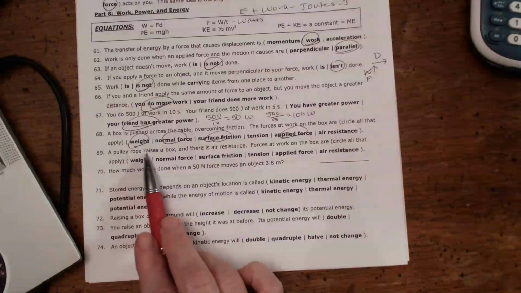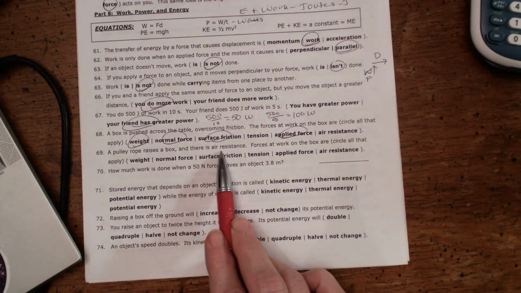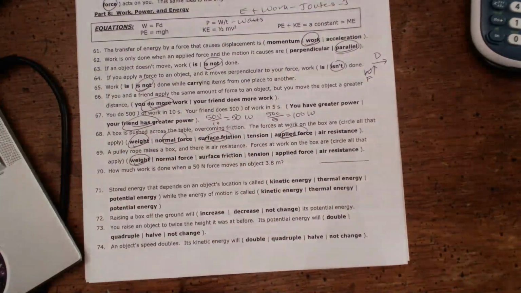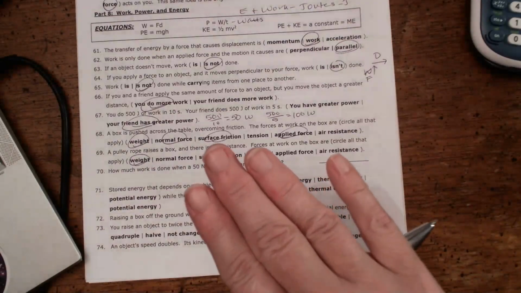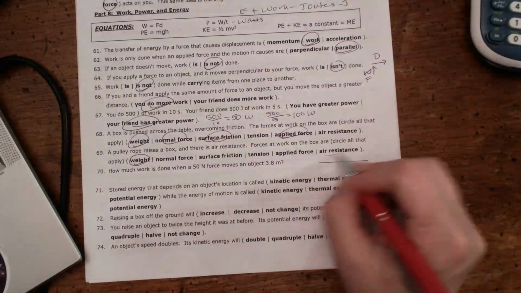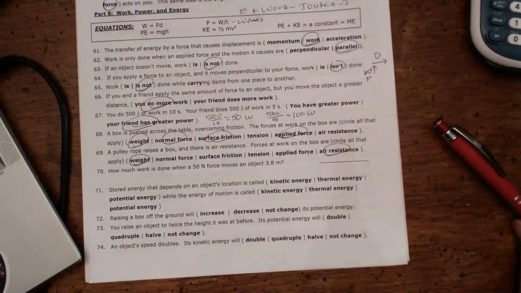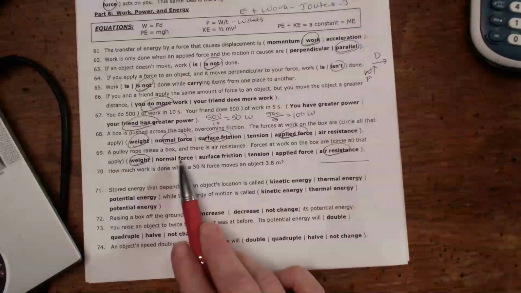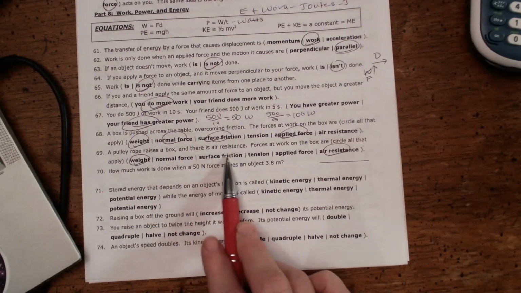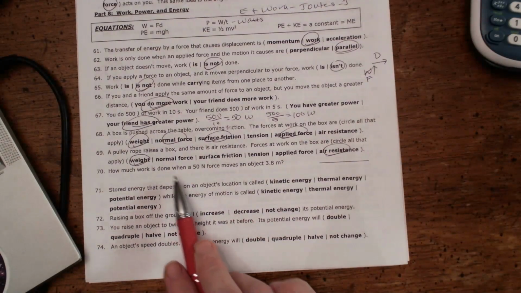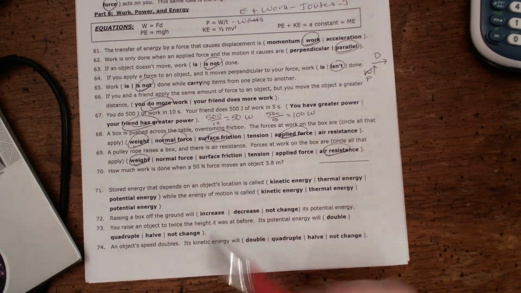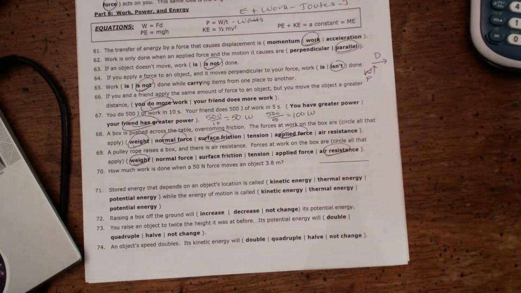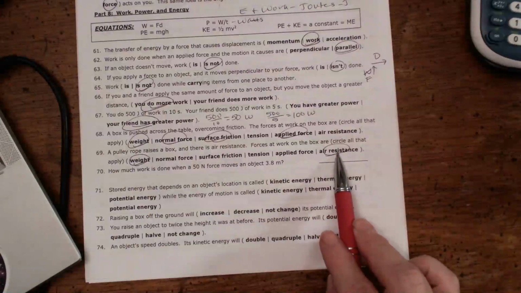Another example, a pulley rope raises a box and there is air resistance. So forces here are going to be the weight of the box. Okay, so we're overcoming that weight in order to pull it up. But then we're going to have an air resistance that's offsetting that. Okay. In the case of this scenario, we're not on a surface, so we don't have normal force. We don't have surface friction. We're raising the box, so we are making a force to raise it, but that force is equal to the weight of the box. Okay, and then it's going to be offset by an air resistance.